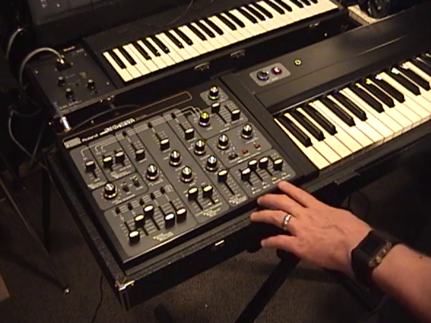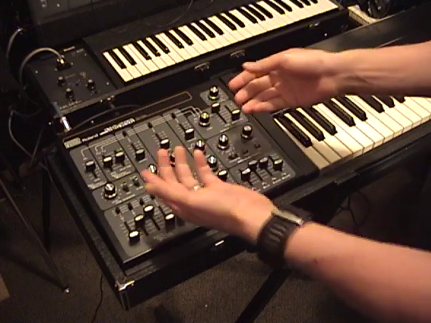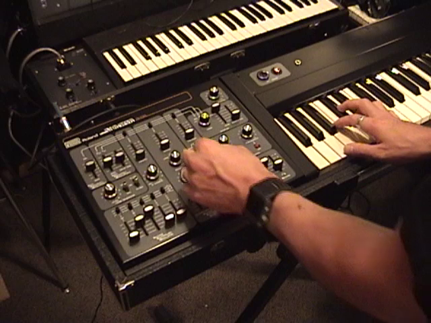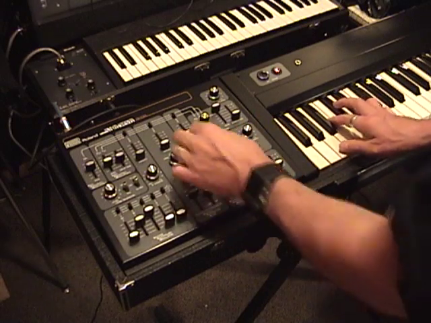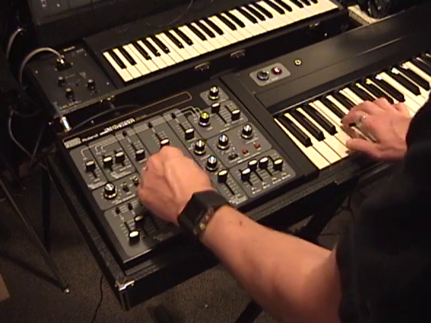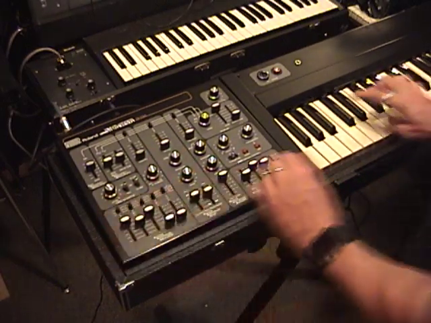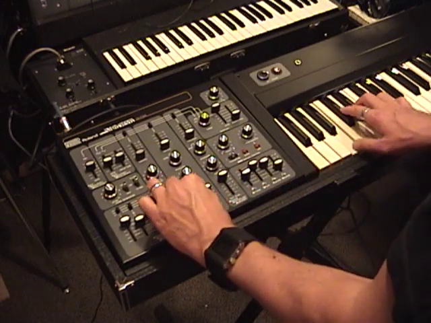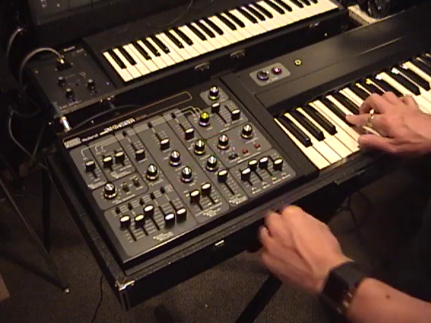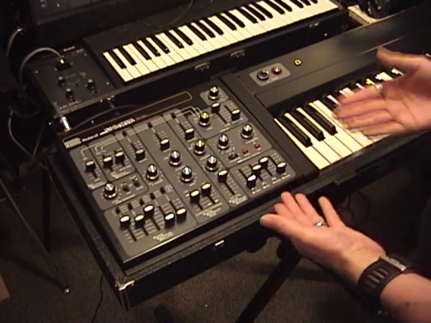So even though you only have one ADSR envelope, you can set multiple envelope settings for the filter and the VCA, giving you a great diversity of sound, which is really awesome and not very common, again, on a single oscillator synthesizer. So you have a lot of envelope possibilities.